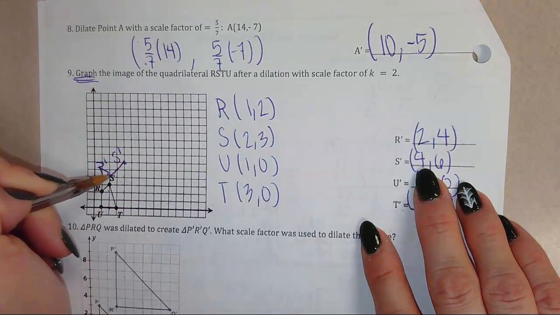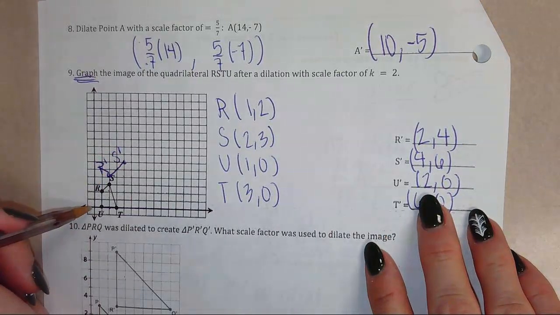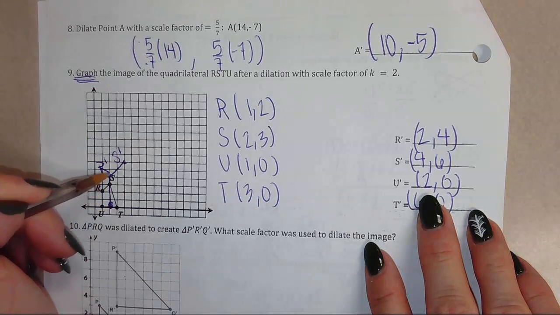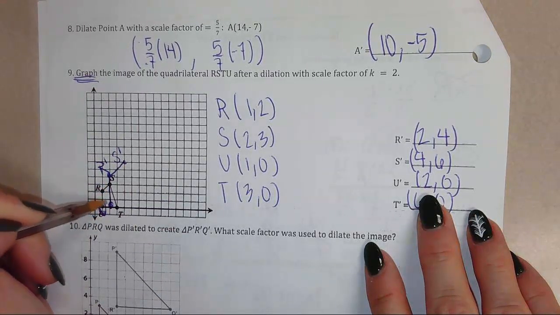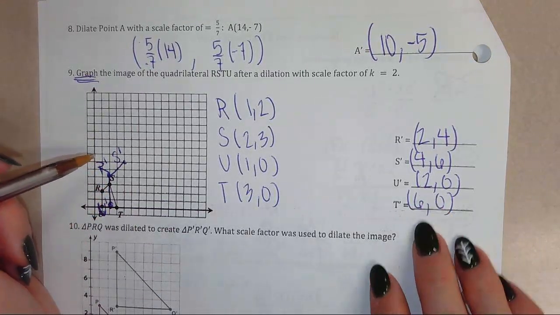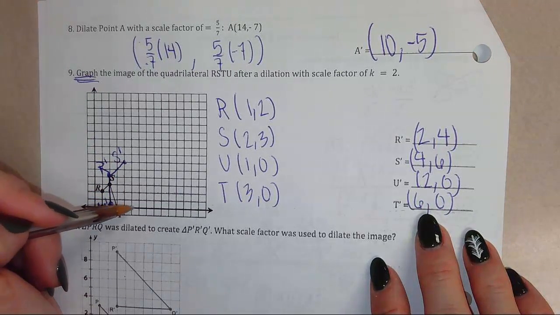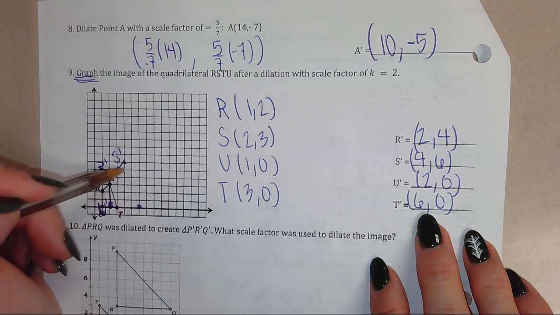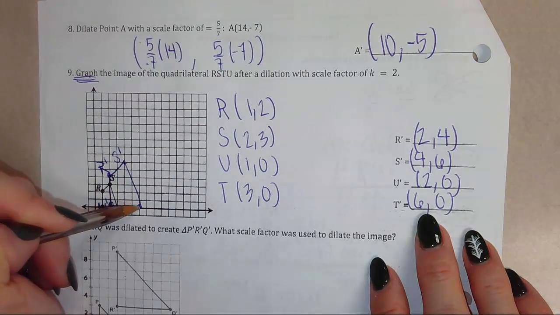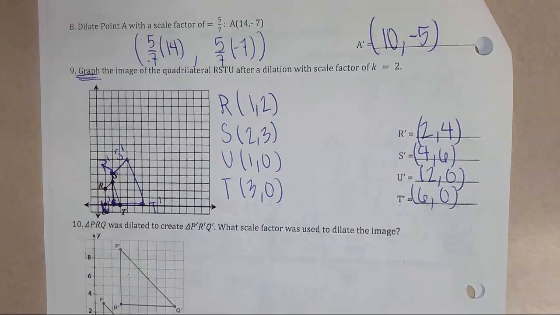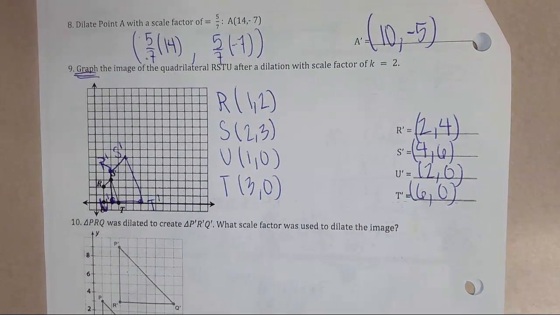I'm going to just go ahead and connect those. Over 2, up 0. That's my U prime. And last but not least, over 6, up 0. And that's my T prime. So they overlap a little, which is fine.